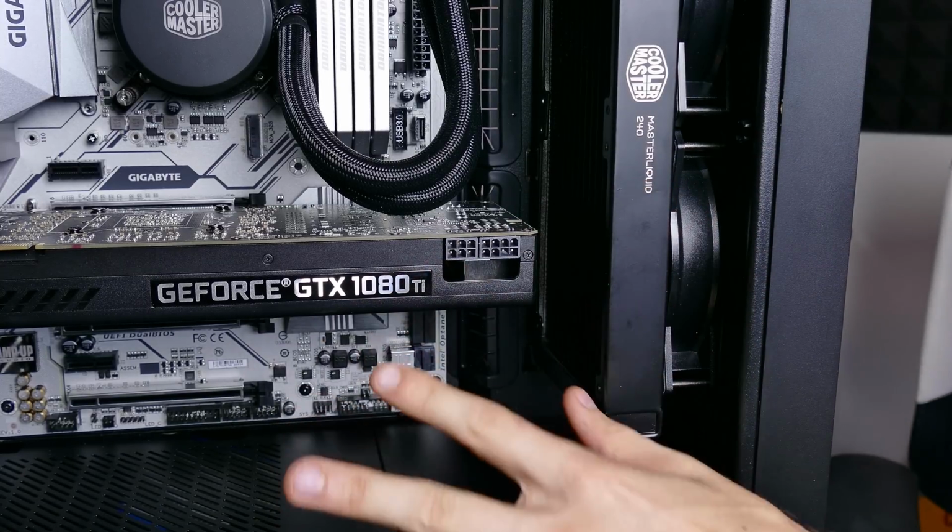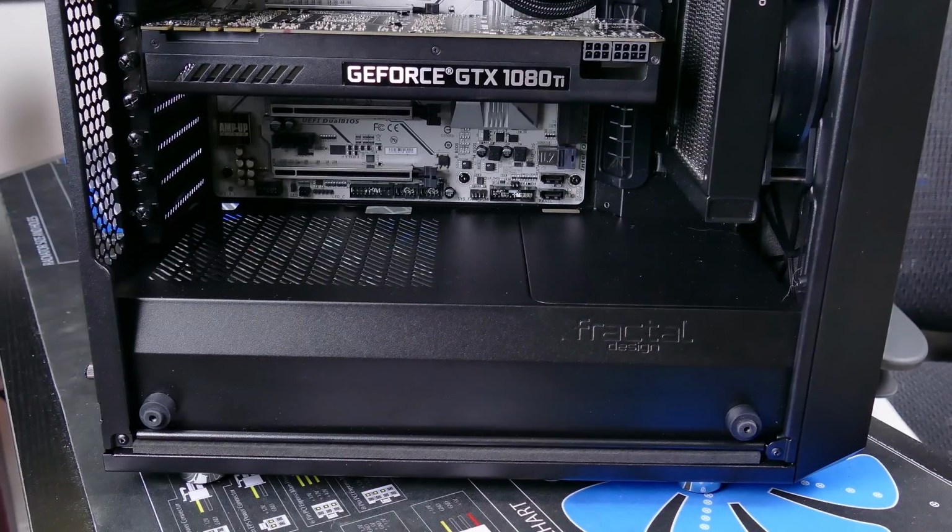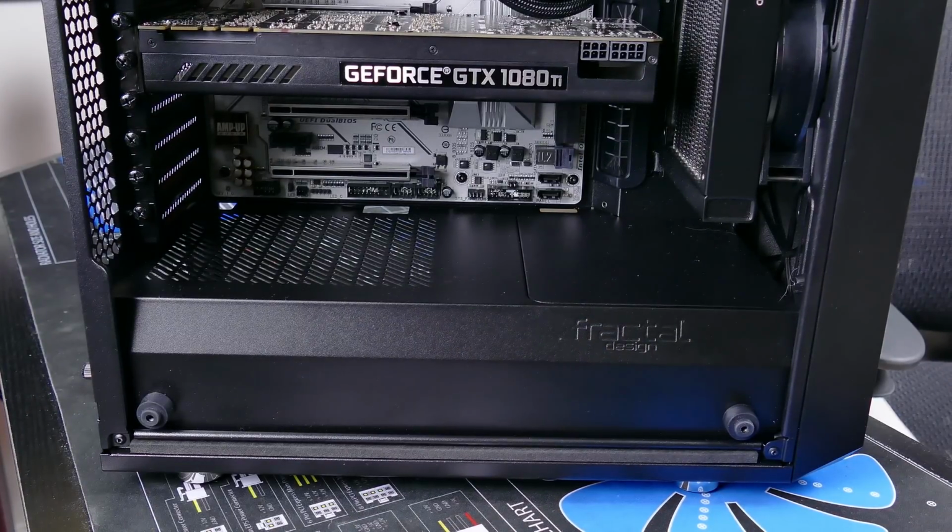You probably have to put the reservoir on the bottom or the top, and I don't know how you're going to fit a radiator and fans up in the front with a standard video card length. That's just, I'm not seeing that happening right now.